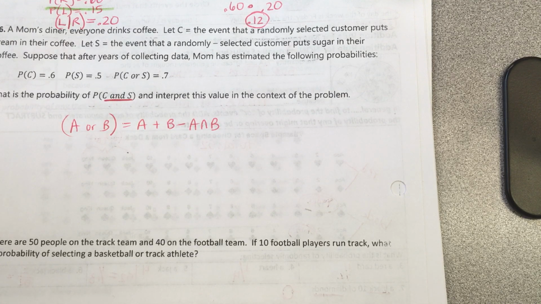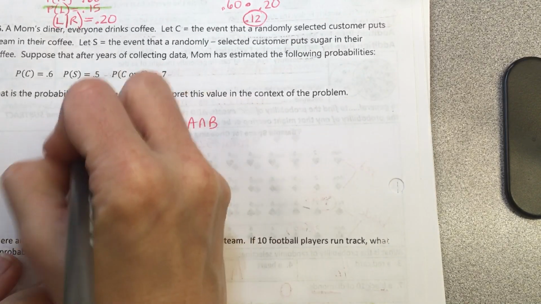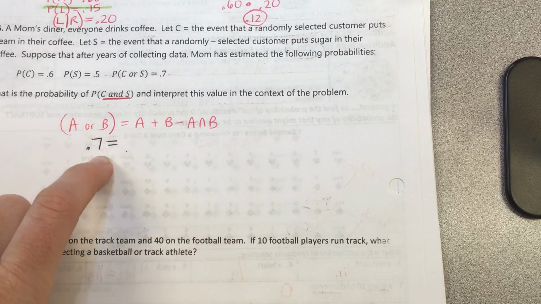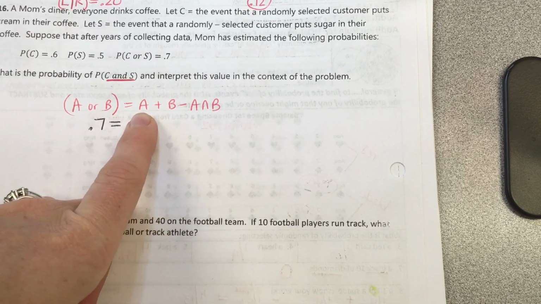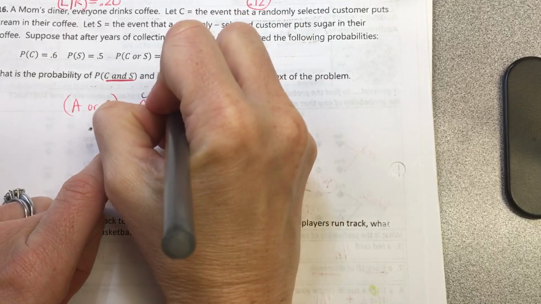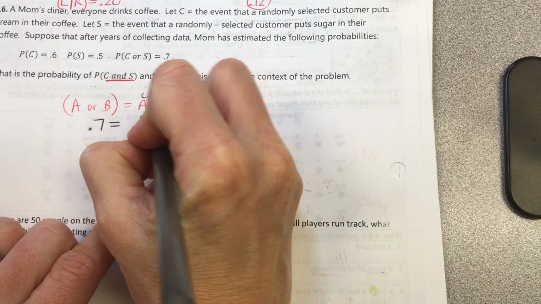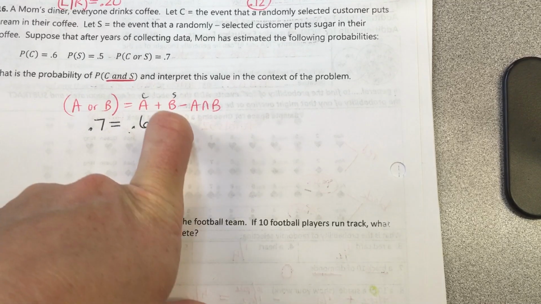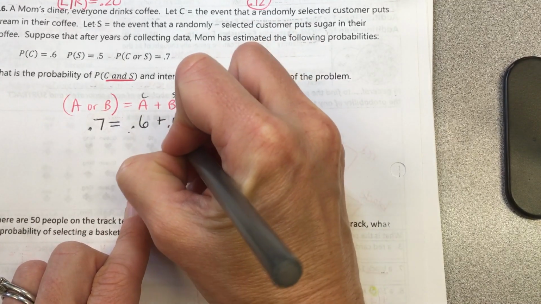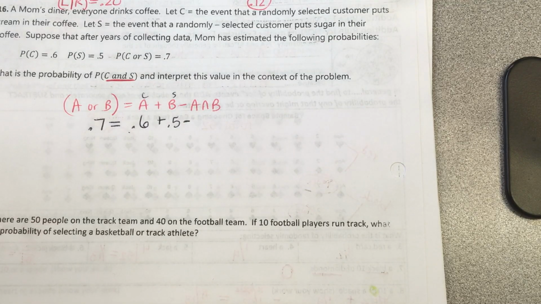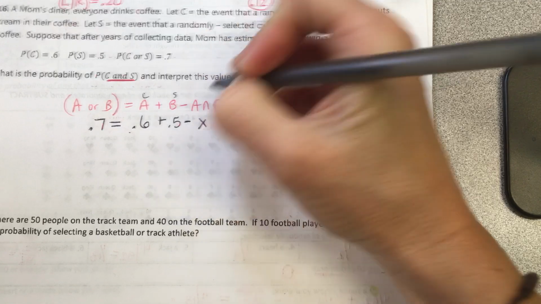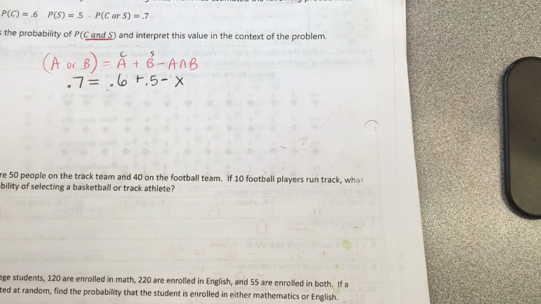Okay, do we know A or B? Do we have a number that we could put for that? What do we know for the or? It is 0.7. So in this spot, I'm putting a 0.7, okay? Do I have a number I can put in for A? Mm-hmm. We're using C and S there, so 0.6 plus, what goes in for B? 0.5. Do I have a number for A and B? What can I put? X. You want to put an X there. Okay, you want to put an X. All right, guys, and we're going to solve that for X.